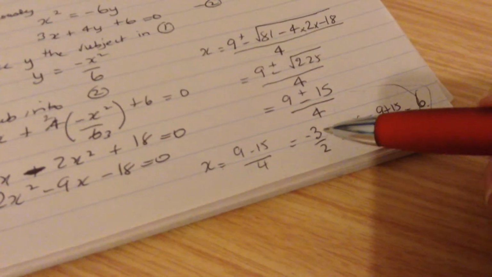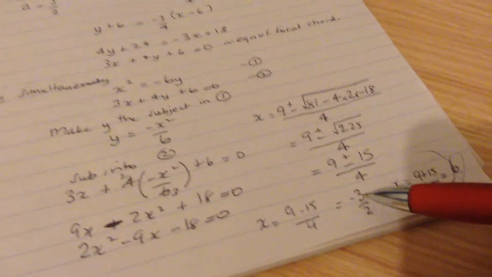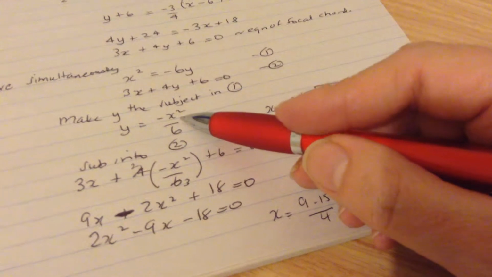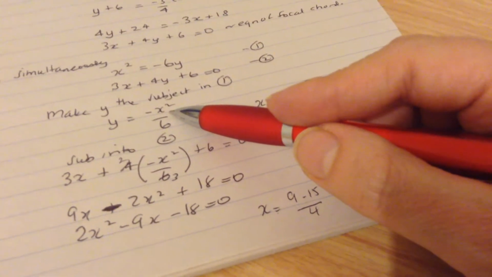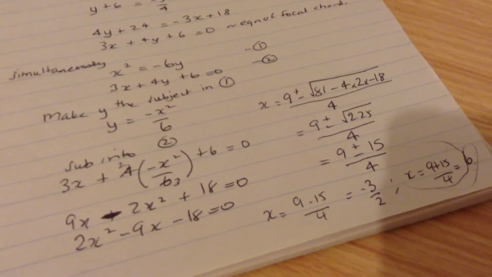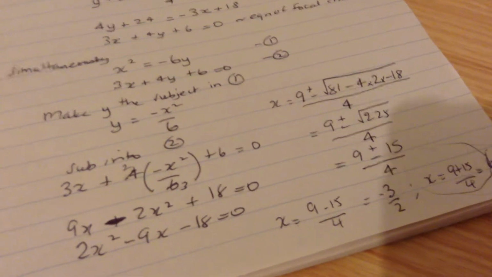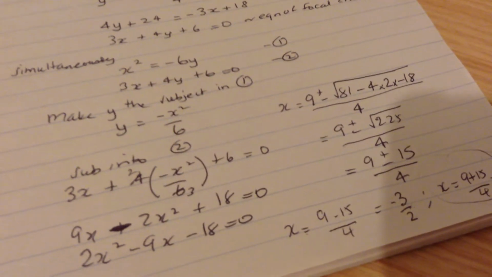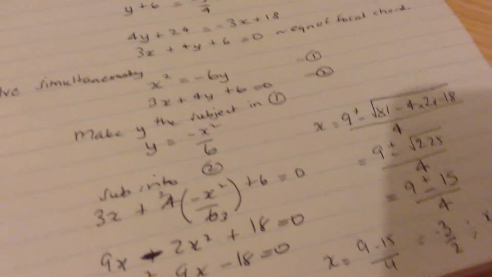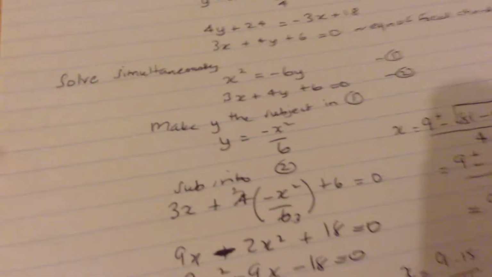Let's find the y value. All we have to do is substitute the minus 3 on 2 into the parabola equation, you can even substitute it into here, so you get your y value straight away. So that's 9 on 4, and divide that by 6, and there's a minus in front of that, so the answer is minus 3/8.